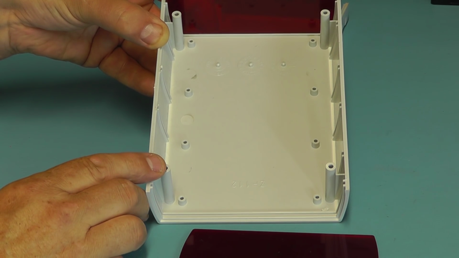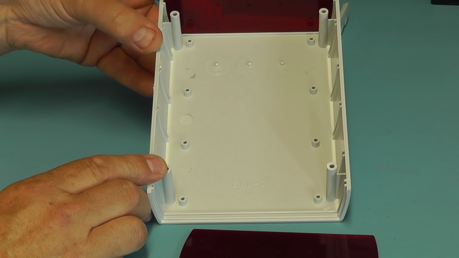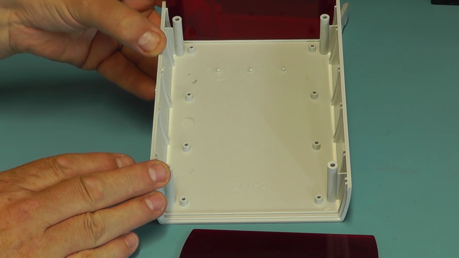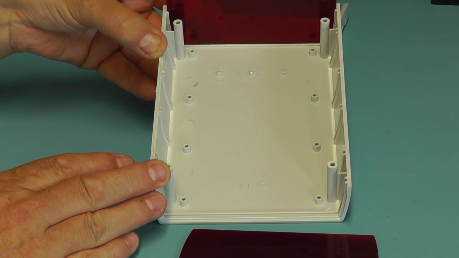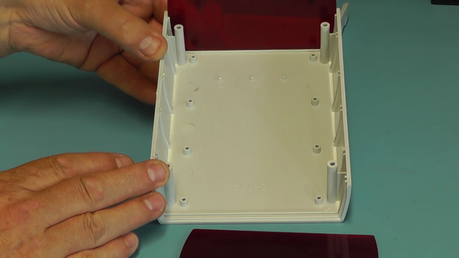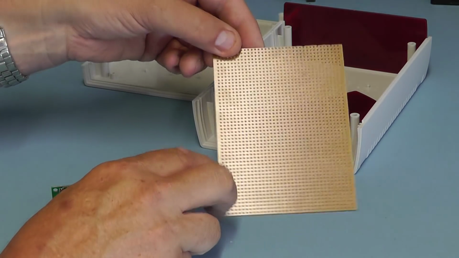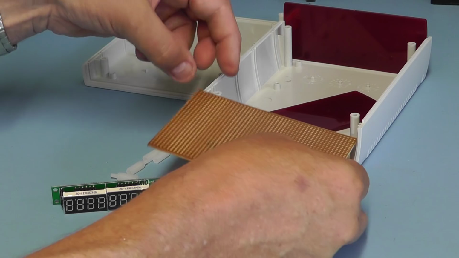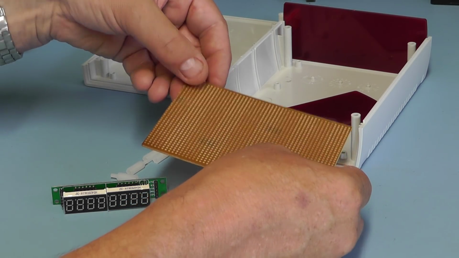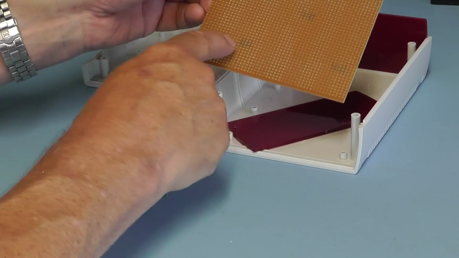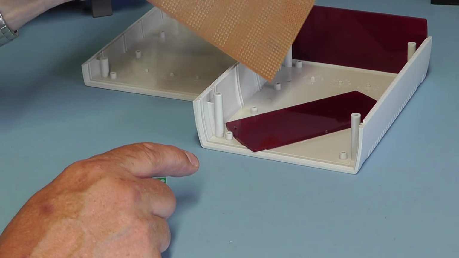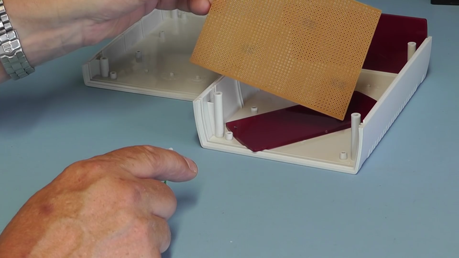Let's now have a look at the other components and how I'm going to try and arrange the setup of this in this housing. This is the matrix board that I plan to use today to build the project. I just need to cut it down to size so it fits in the project box, and then drill some holes so we can fix it onto the fixing points in the bottom of the project box.